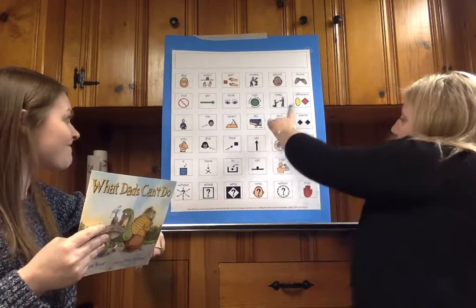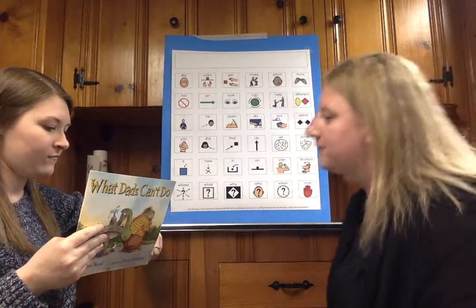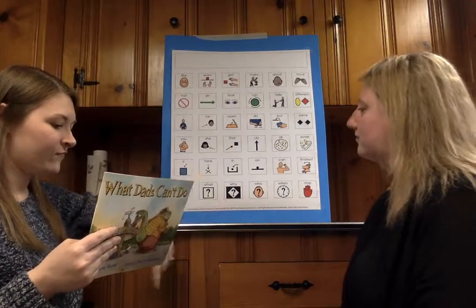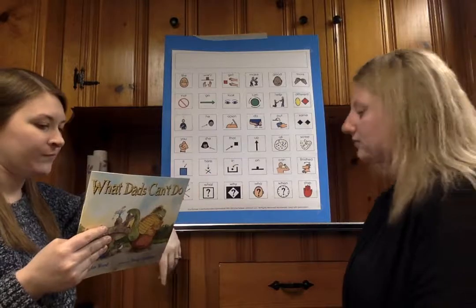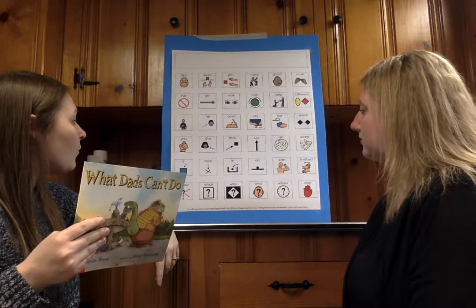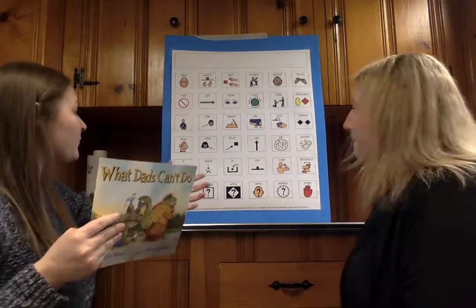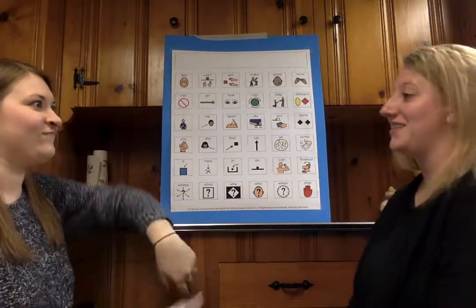They put up a tent. That's right. In the picture, the dad was in it. How silly. That is silly.